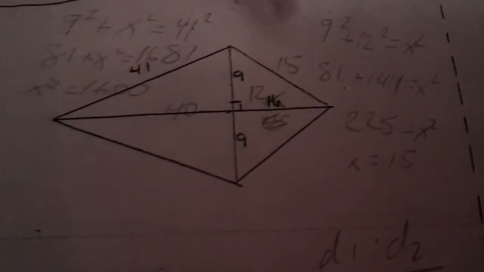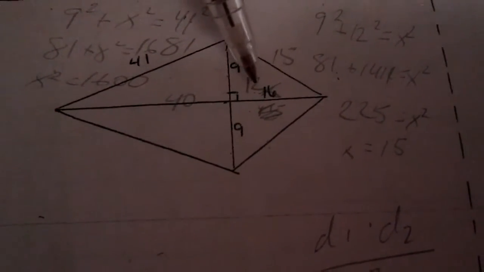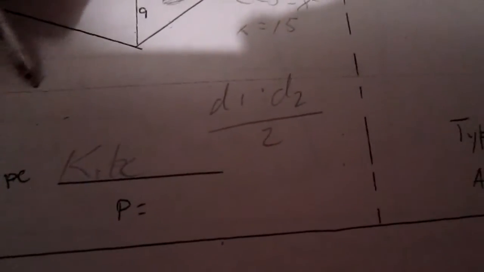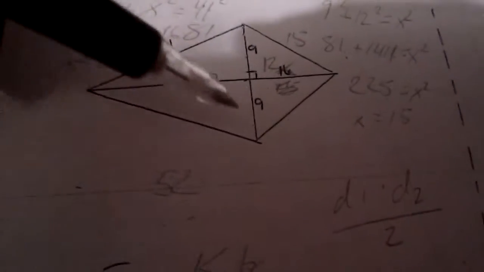So anyway, kite, diagonal 1 times diagonal 2 divided by 2. Again, sorry for this, this is 12, not 16, but 12 plus 40 is 52 times 18 divided by 2 will be our answer. So 8 times 2 is 16, 8 times 5 is 40, plus 1 is 41.